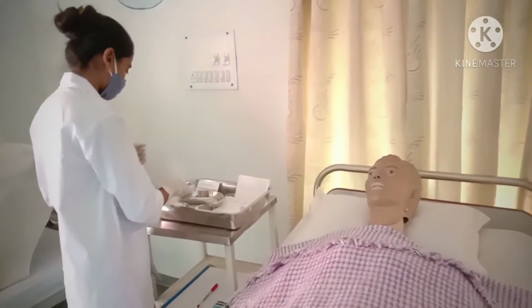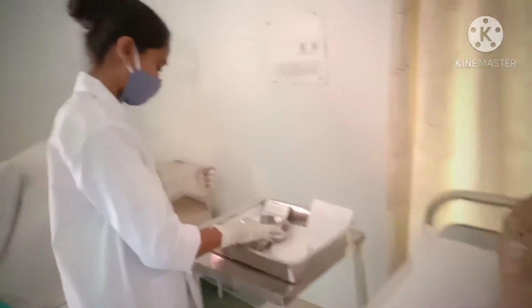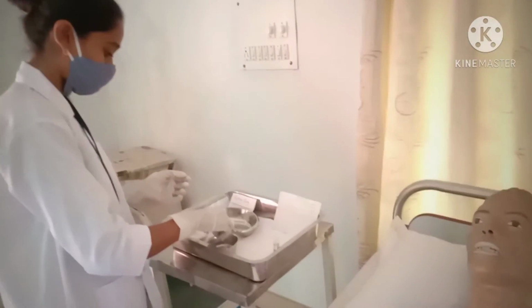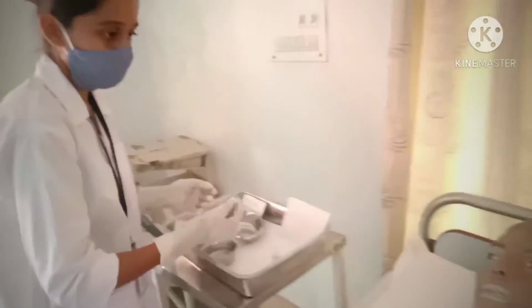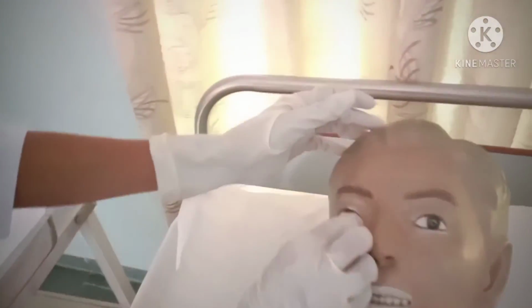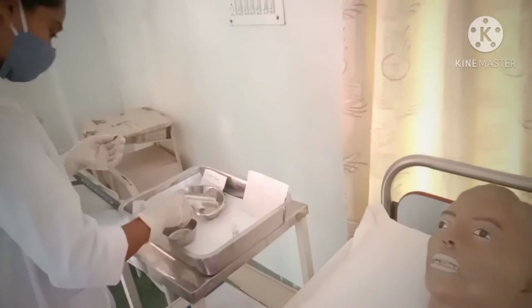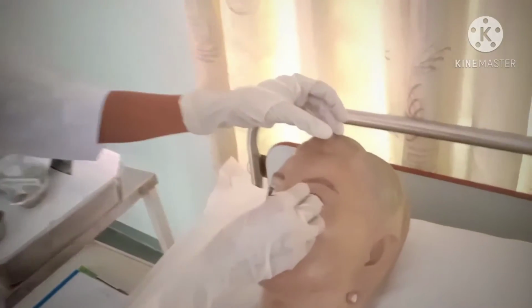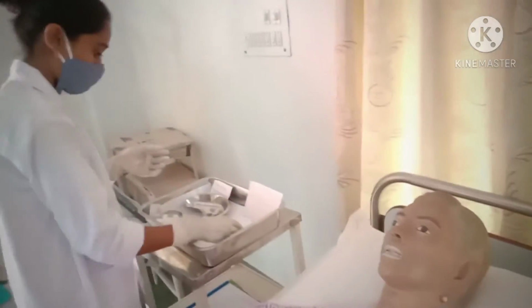Now, use the sterile cotton swab and immerse it in sterile normal saline. Now, wipe from the inner canthus to the outer canthus of the eye. Use one stroke for one eye.